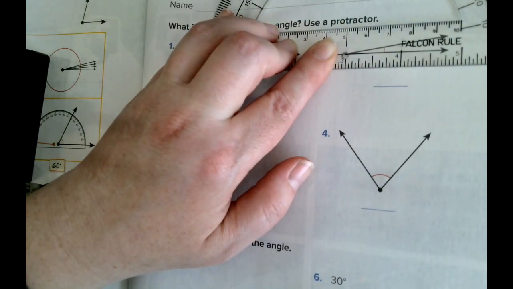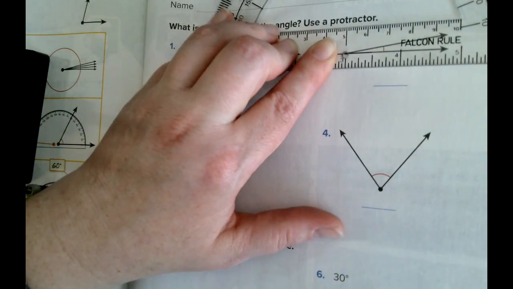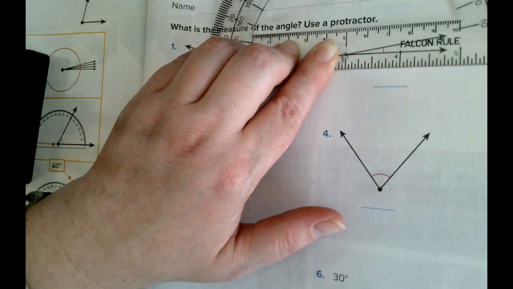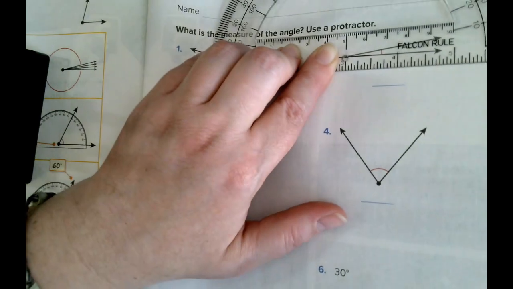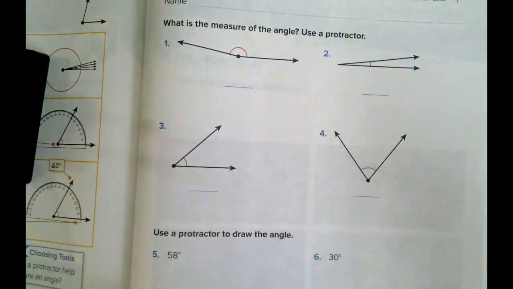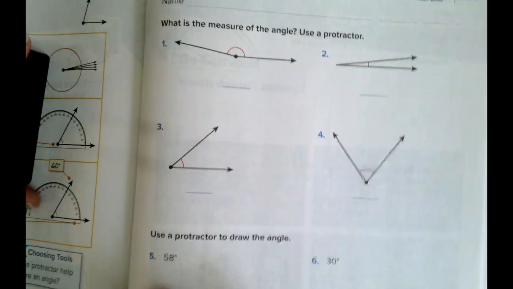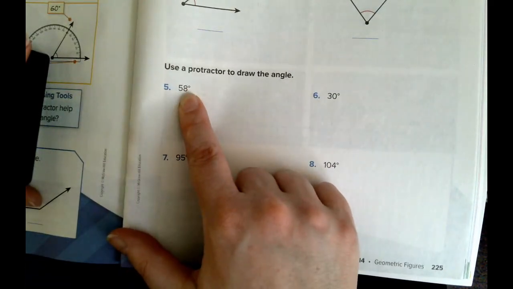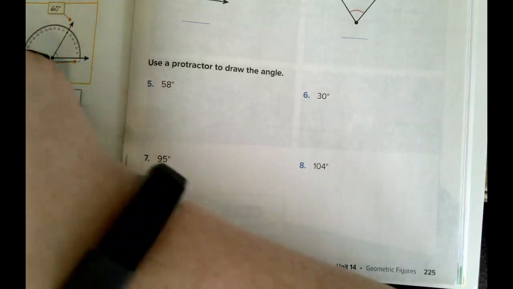In this case, if I was to envision that top line going out, it doesn't seem like it would cross right at 10 degrees. I'd be a little bit before it, so maybe like 8 degrees. You can see that. And so on and so on. Okay, so the next part then is drawing an angle based on the measurement they give you. So let me show you how to do that.